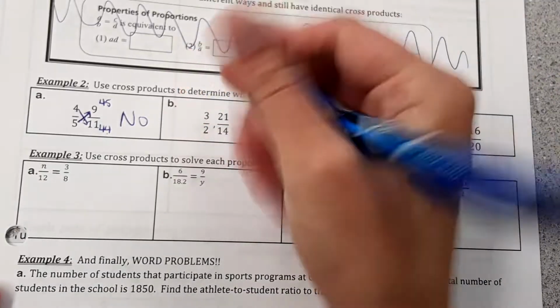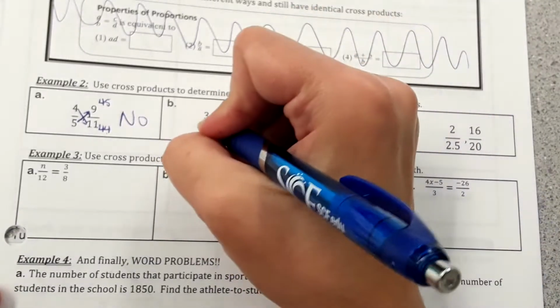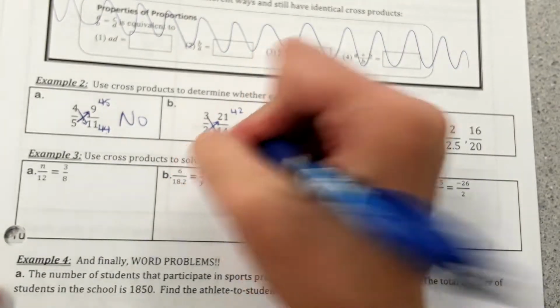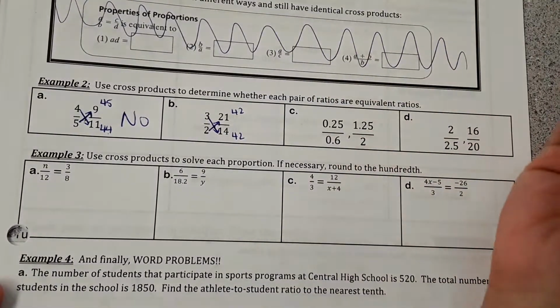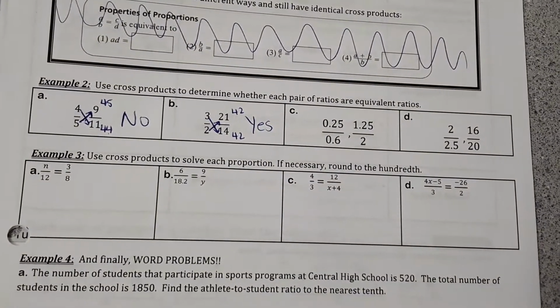B is, we're doing the same thing. 2 times 21 is 42, and 3 times 14 is 42. We get the same number. So yes, these are equivalent fractions or ratios, whatever it's asking.